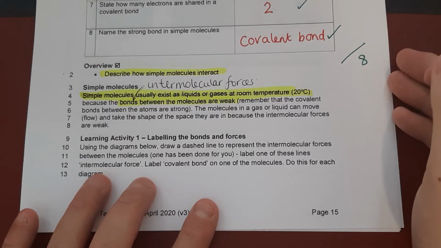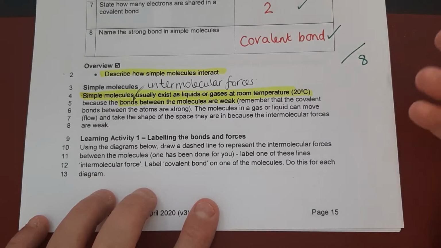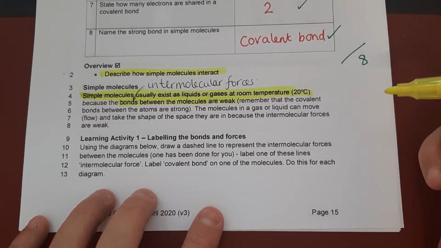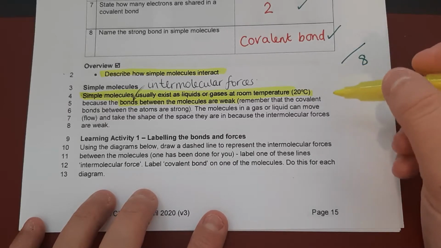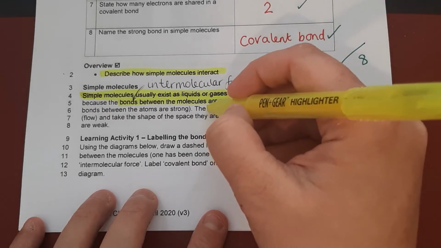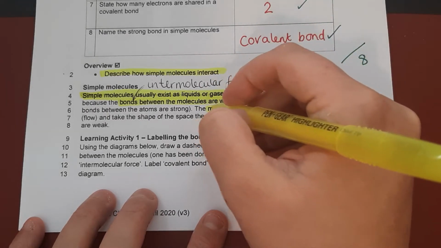So the molecules in a gas or a liquid can move, we call that flow, and they can take the shape of the space or container that they are in, and that's because of these weak intermolecular forces.